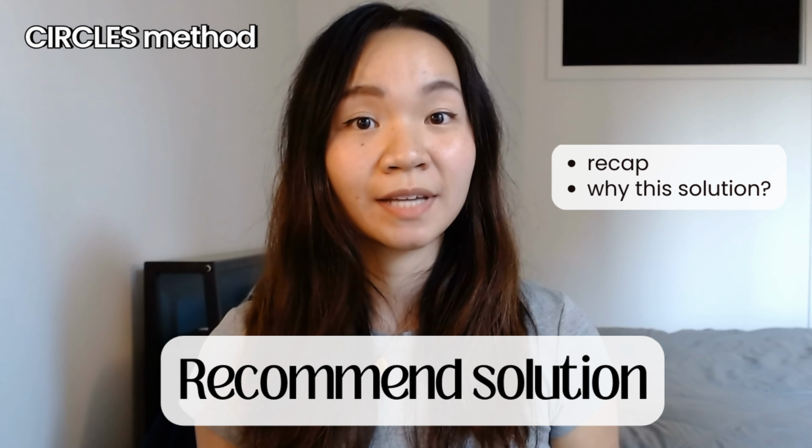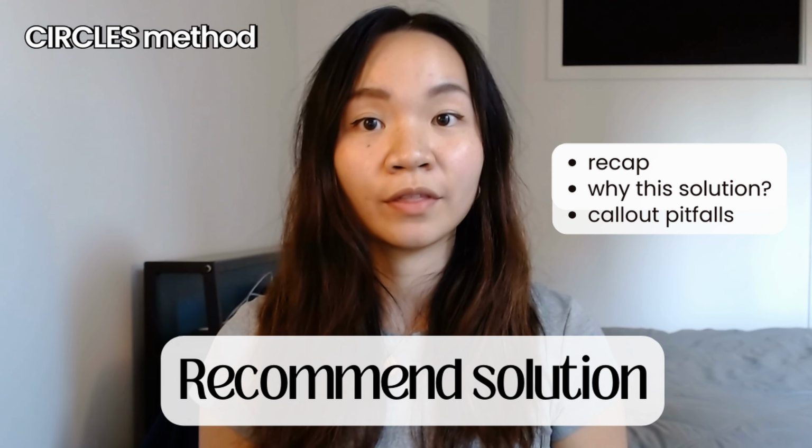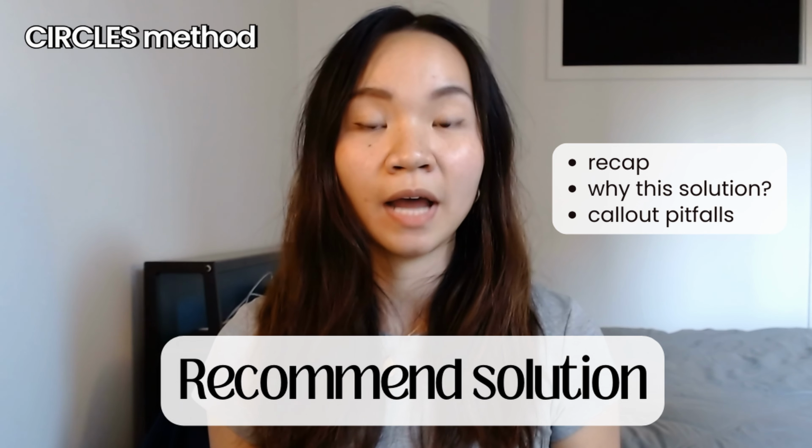To demonstrate stronger product sense, acknowledge that no solution is perfect by calling out the potential risks or pitfalls and briefly explain how you'd mitigate them.